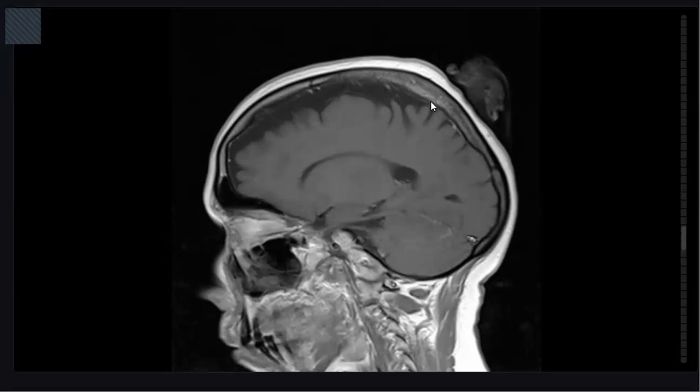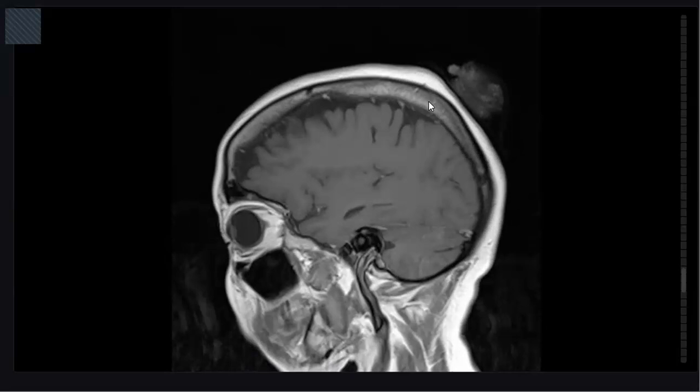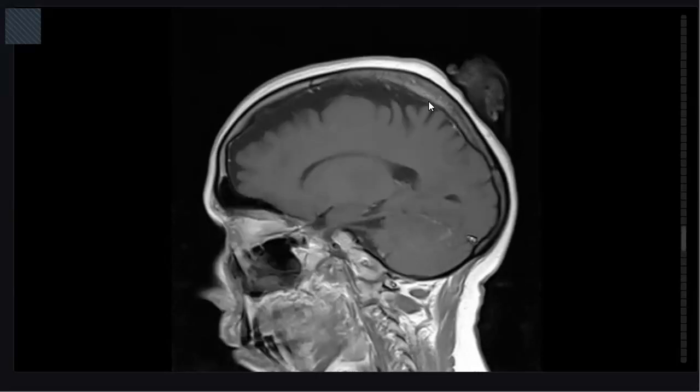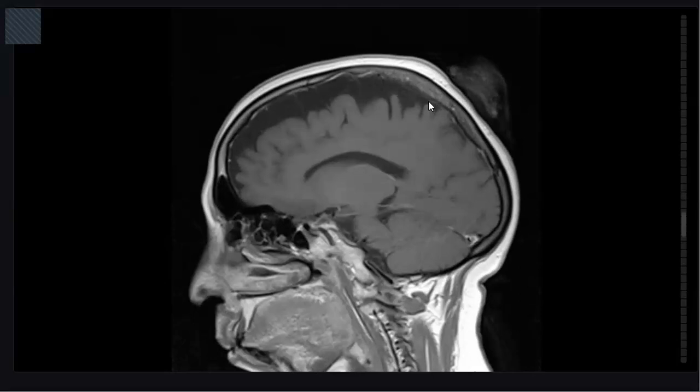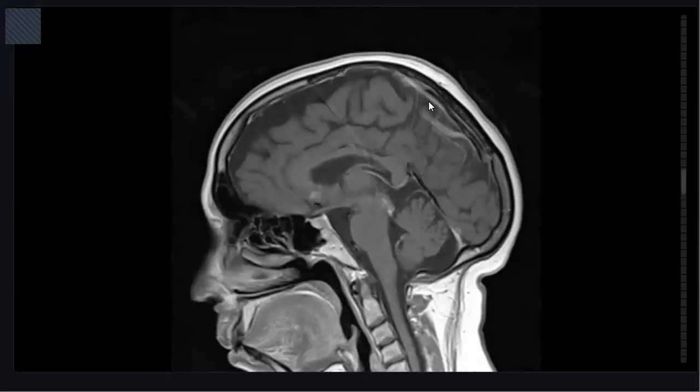There is evidence of abnormal high signal seen in the cerebellum at this region, and also there is prominent extra-axial CSF spaces. I think there is also sagging of the corpus callosum and the brainstem at this area, and flattening of the vermis of the cerebellum.